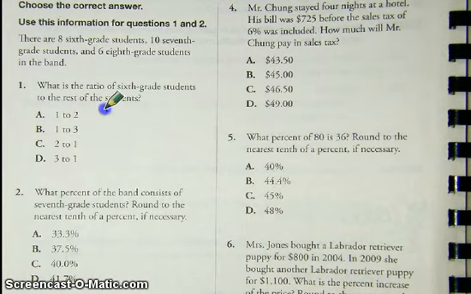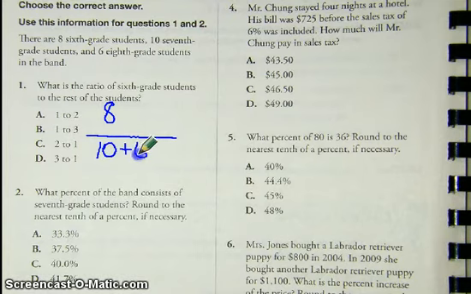Well, there are 8 6th graders to the rest of the band. The rest of the band would include the 7th and the 8th graders. So that would be 10 and 6 together. So that's going to be 8 out of 16. So that is 1 to 2. A is the correct answer choice there.